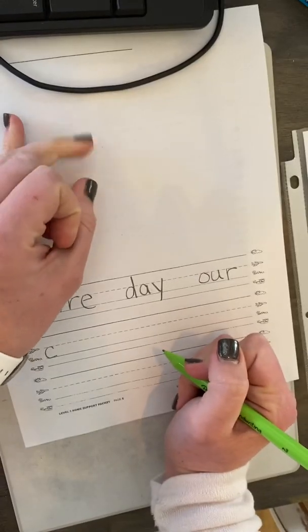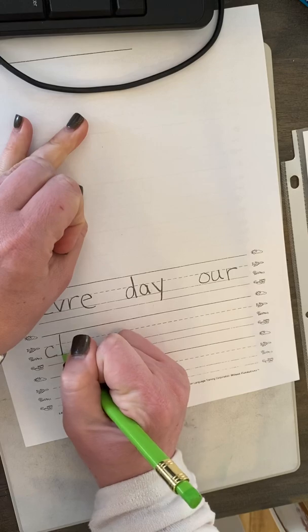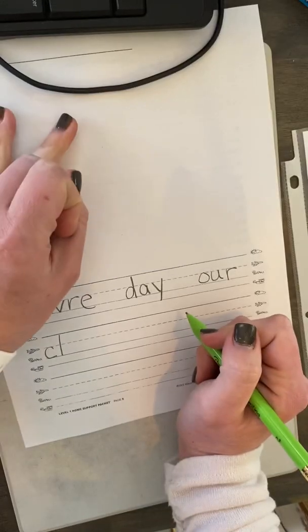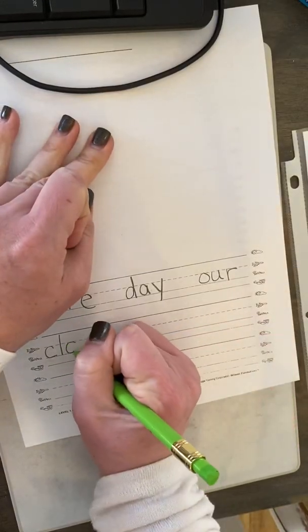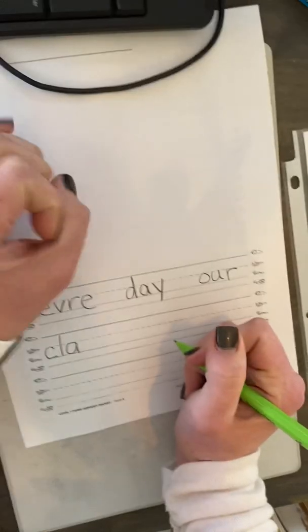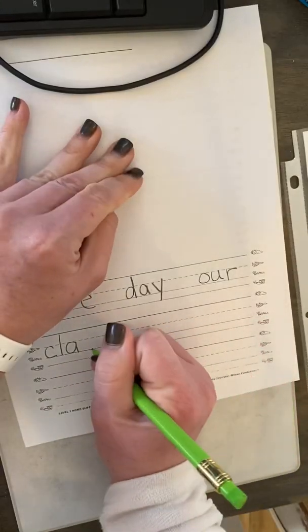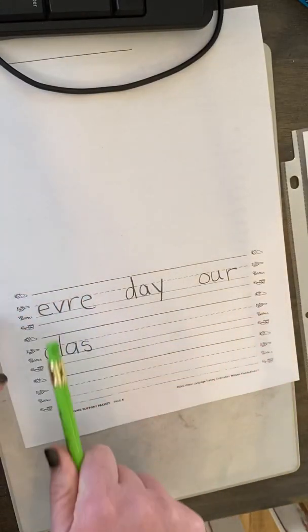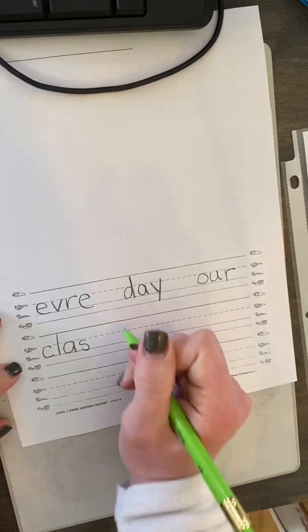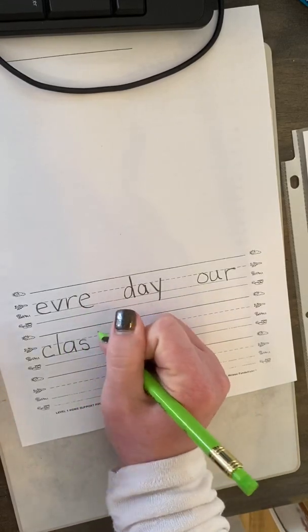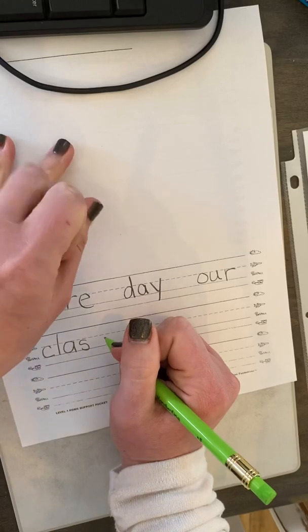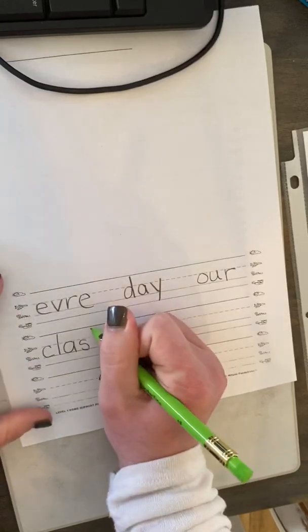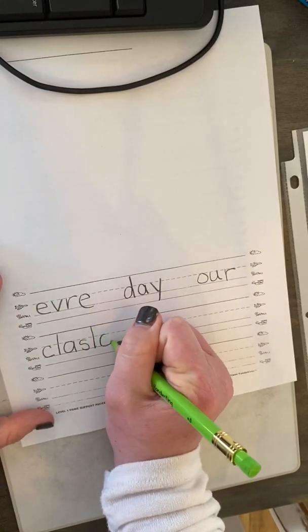Class. K-L. Class. K-L-A. Class. K-L-A-S. Every day, our class logs. Logs.